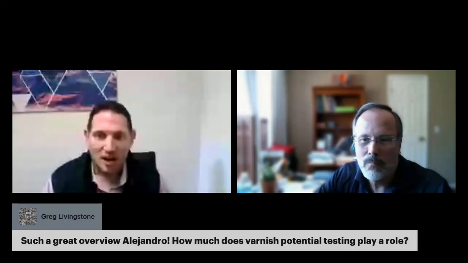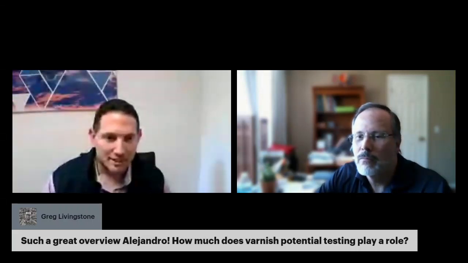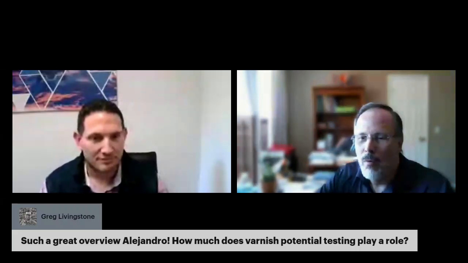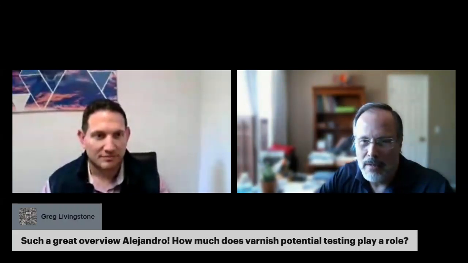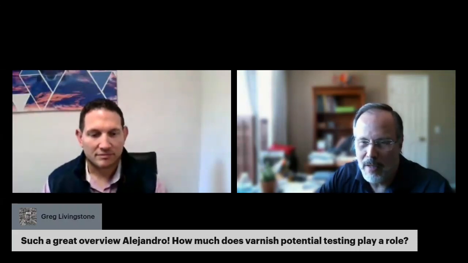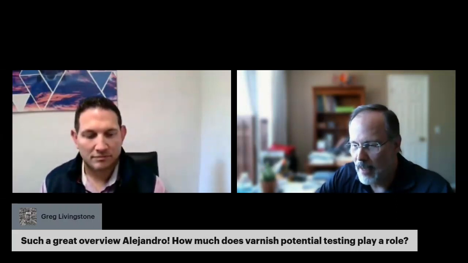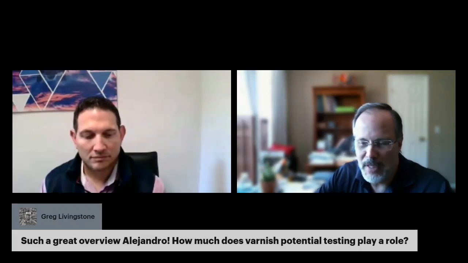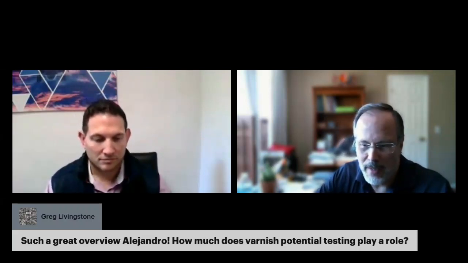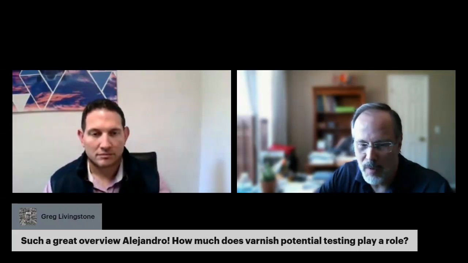How much does varnish potential testing play a role? Well, varnish potential is very important in certain applications like turbine oils, compressor oils. And varnish potential is part of our routine oil analysis. Varnish potential helps us to predict potential future failures in the lubricant and in the machine consequently.